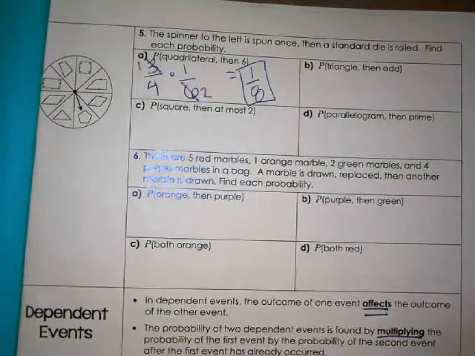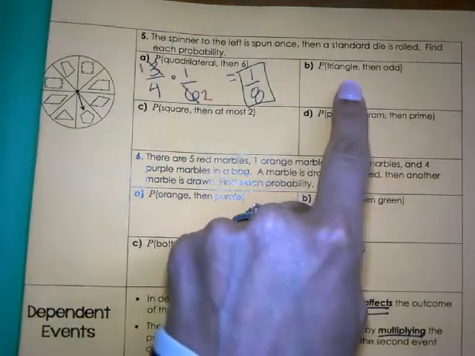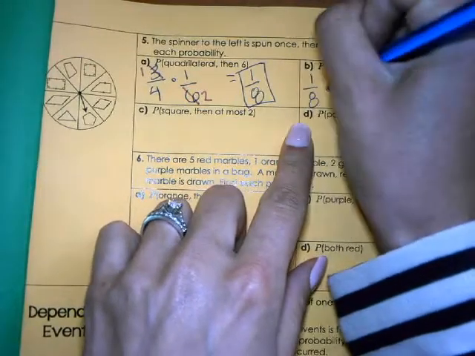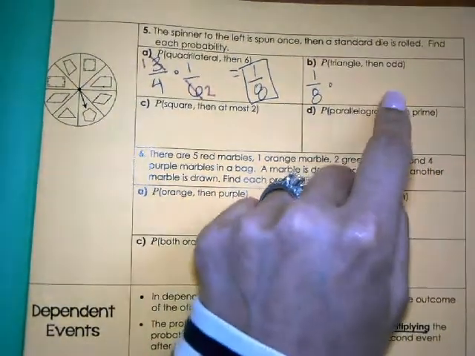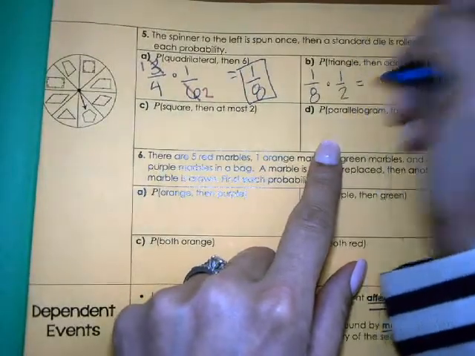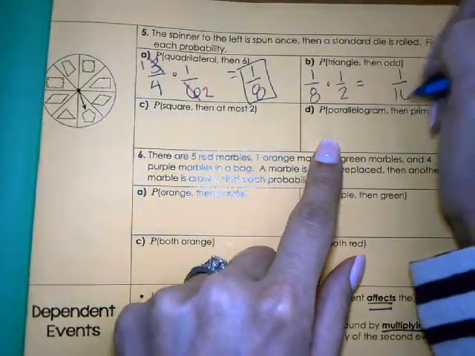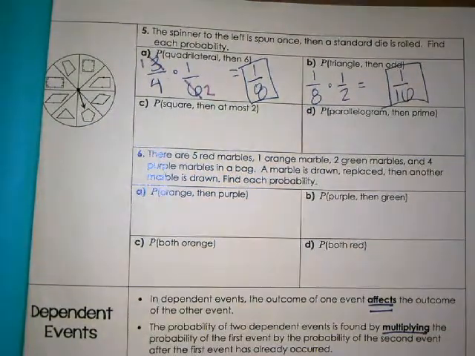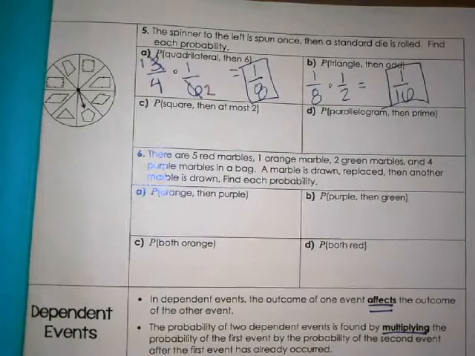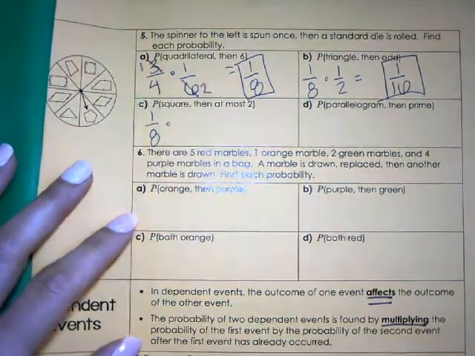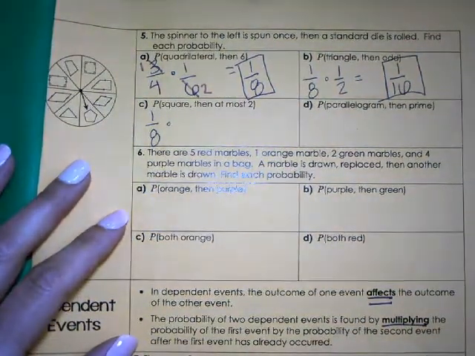Okay, who can raise their hand and tell me what's the probability of getting a triangle? Becca. 1/8. Who can tell me what the probability of rolling an odd number? Lucille. 1/2. So everyone, what's my answer? 1/16. Perfect. Very nicely done. Okay. Probability of a square. Who can raise their hand and tell me what's the probability of a square? Claire? 1/8.